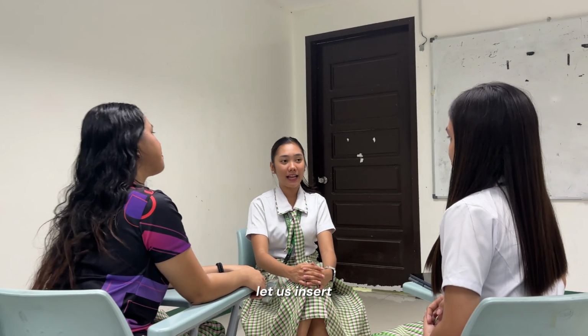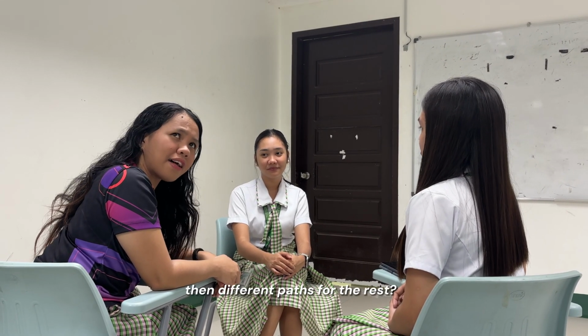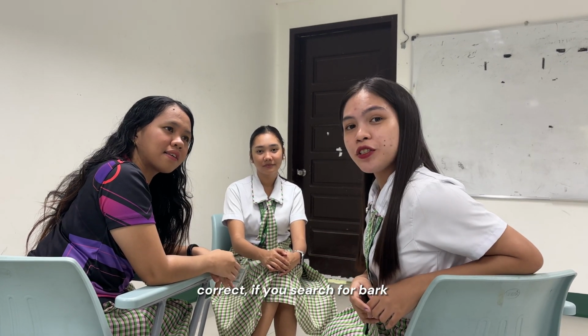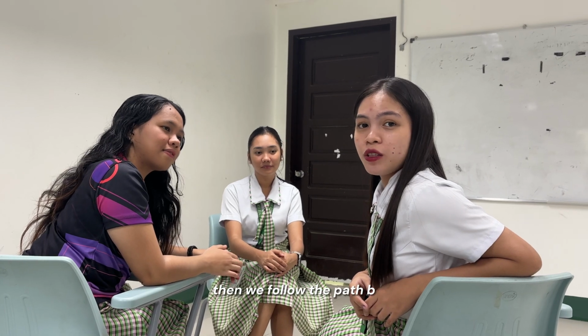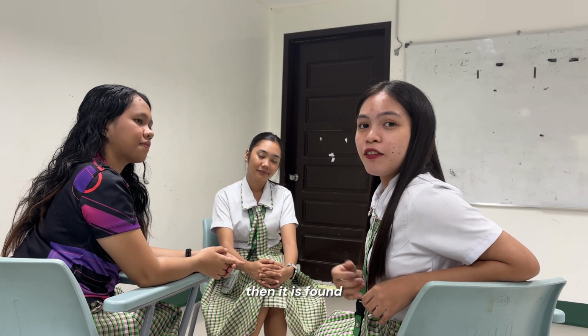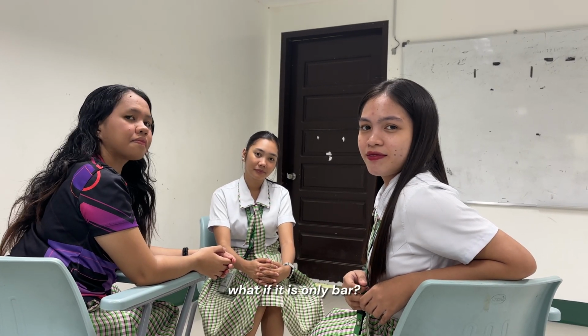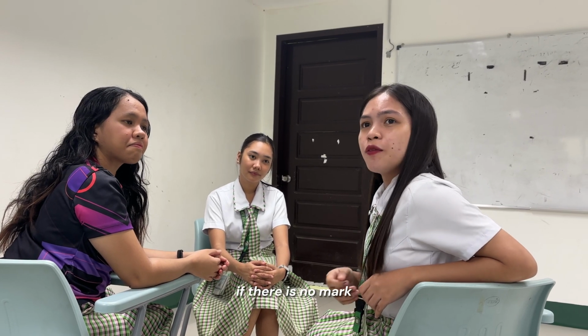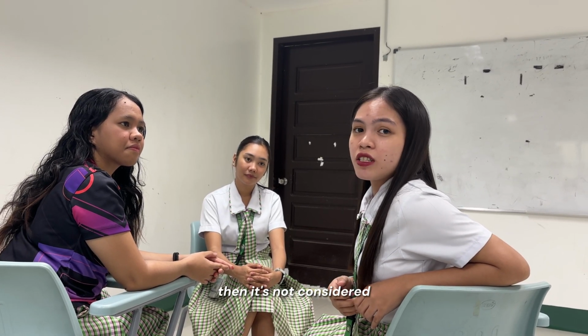Okay, insert bat, ball, bark, and band. So they share the B and A, then different paths for the rest, right? Right! If we search for bark, then we follow the path B, A, R, K. If marked as a word, then it's found. What about bar? If it isn't marked, then it's not considered a full word.